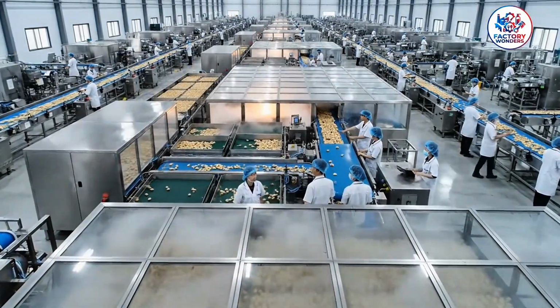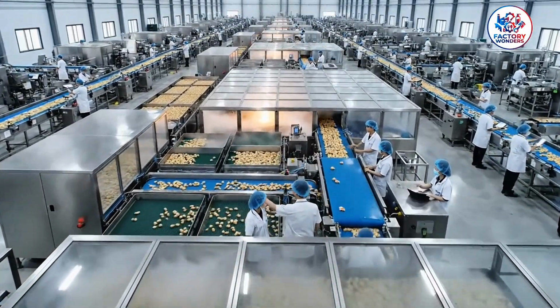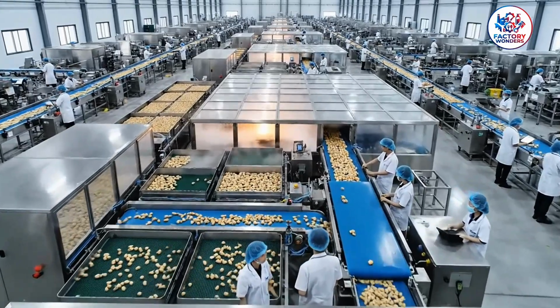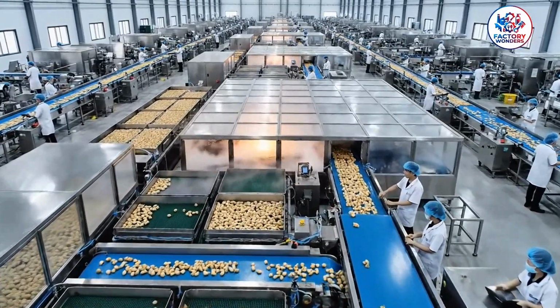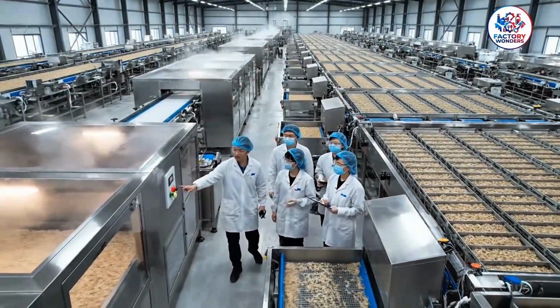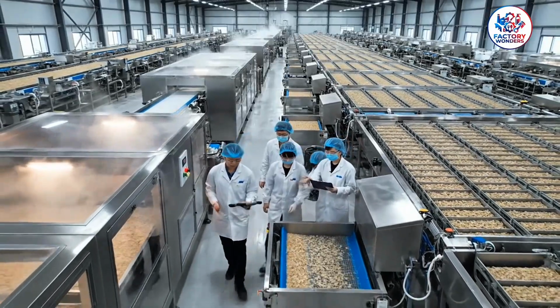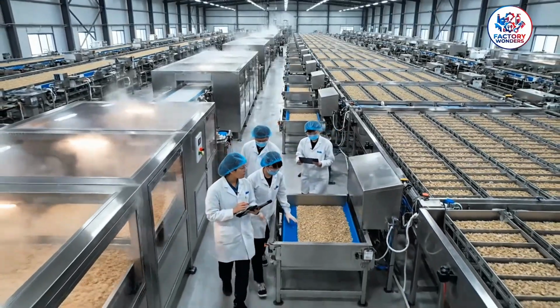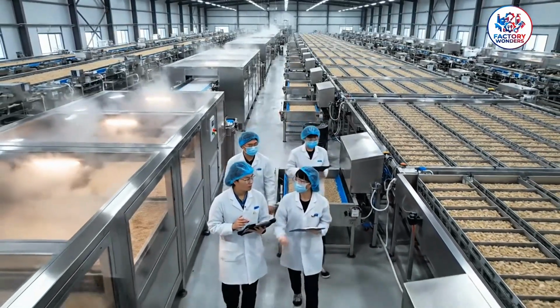Check the vibration on tray 3. Noted. Humidity levels are stable. The readings on the sensor are fluctuating slightly. Let's cross-reference that with the humidity data.